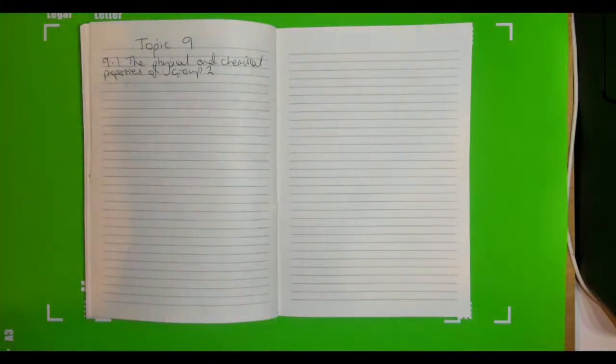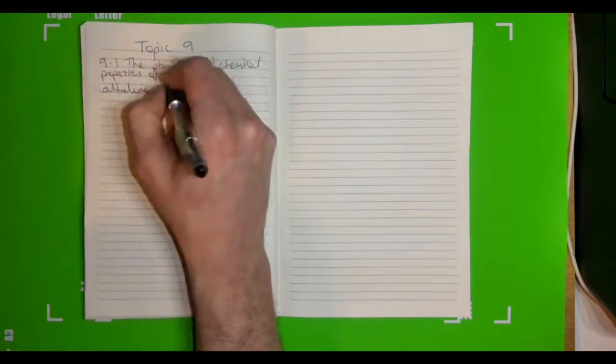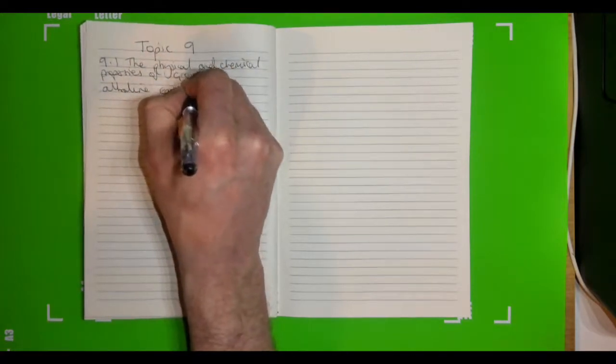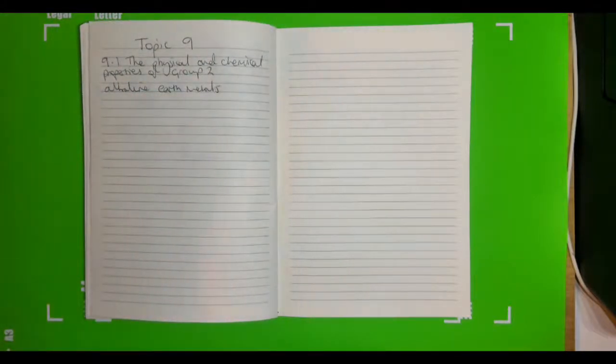Right here we're going to look at group 2. So group 2 of the periodic table, and they're called the alkaline earth metals. You would have studied group 1 at GCSE, and we'll call those alkali metals. These are the alkaline earth metals.